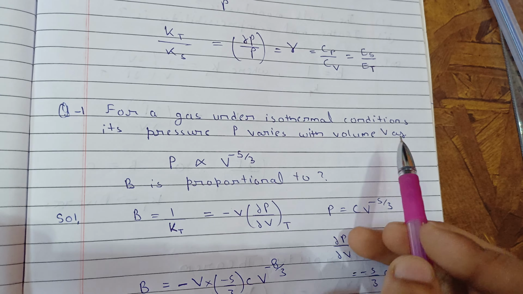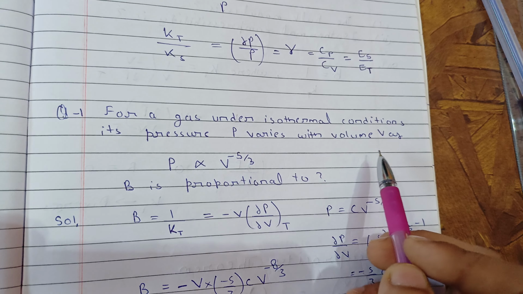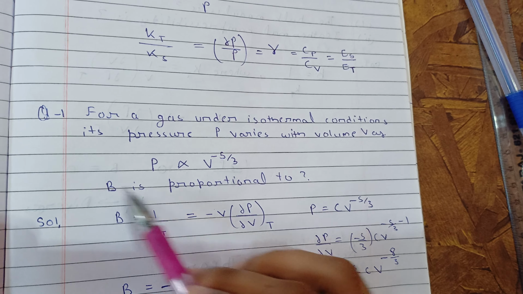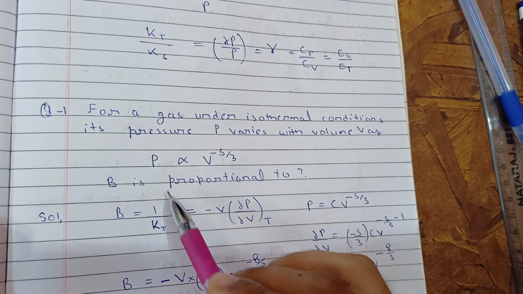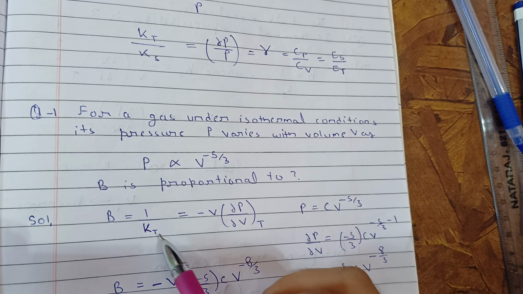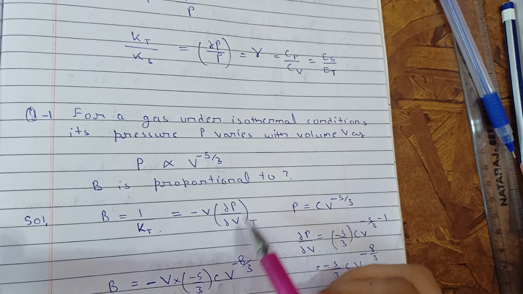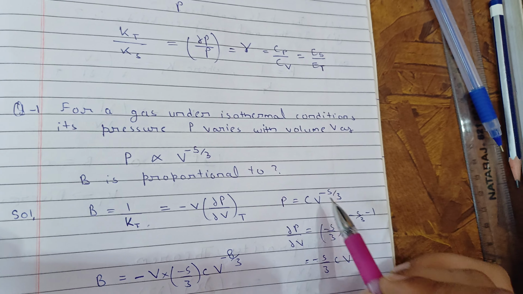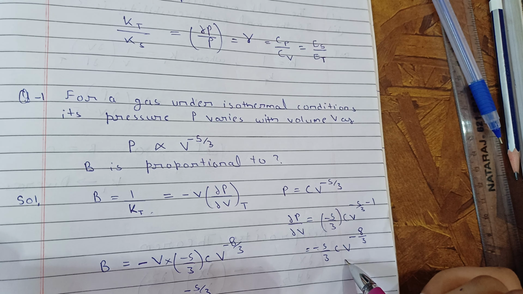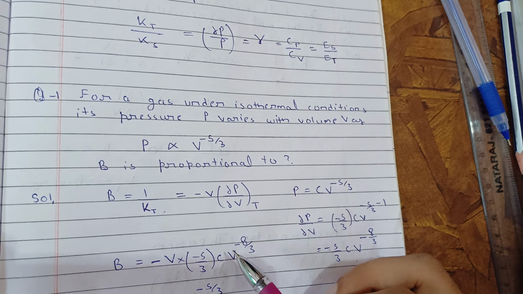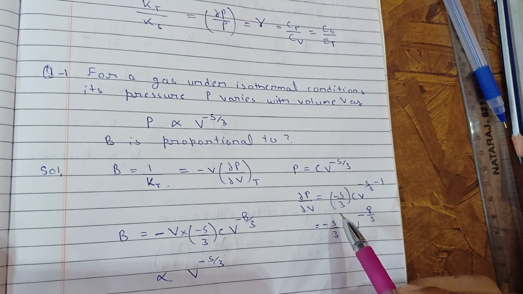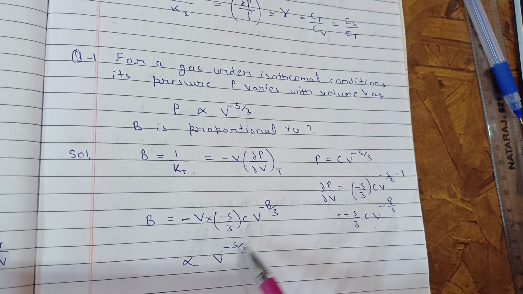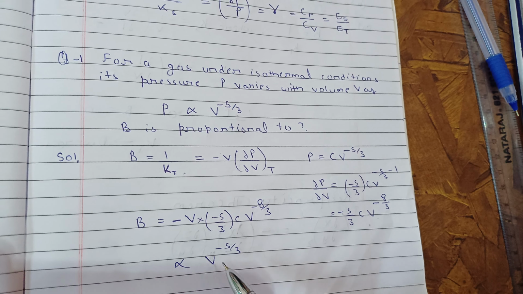For a gas under isothermal conditions, its pressure P varies with volume V as this. So pressure varies with volume like this, and B is proportional to what? So we need to find the bulk modulus. So bulk modulus is nothing but 1 upon compressibility, at isothermal compressibility, that is minus V del P over del V at constant T. So find the del P over del V. C is given, this is some constant. So del P over del V will be this. So just substitute this value here, and V is already there. So V^(1 minus 8 upon 3) will give you V^(minus 5 upon 3). So bulk modulus will be proportional to V^(minus 5 by 3). This will be your correct answer.